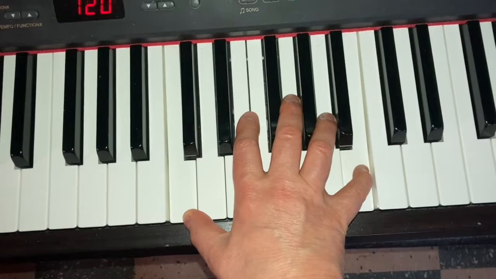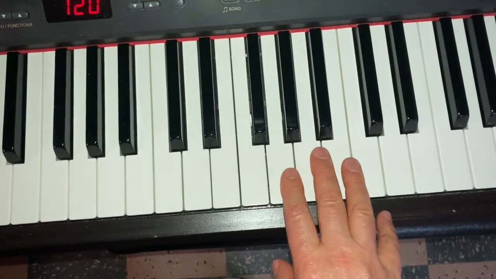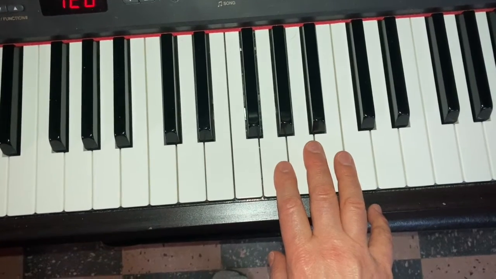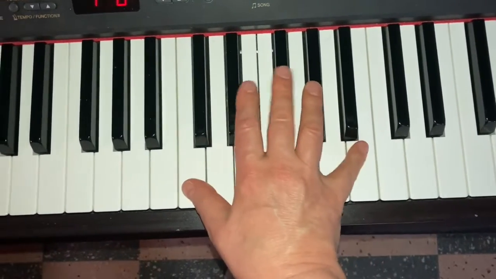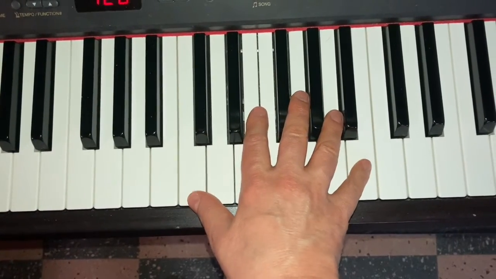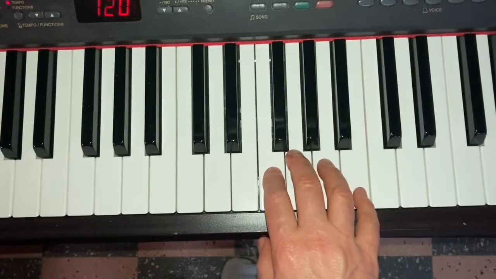It all depends on which letters you are using to spell the notes, and many of them will be enharmonic, which means many of the intervals will have two names, two different spellings.